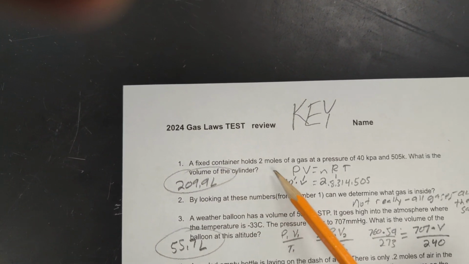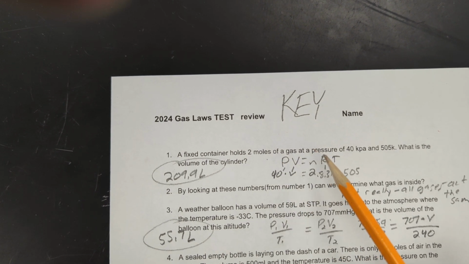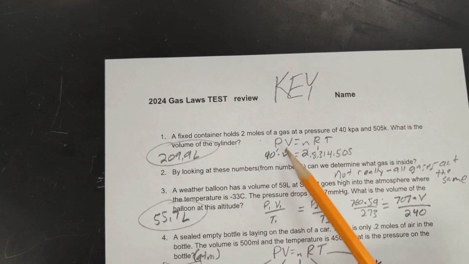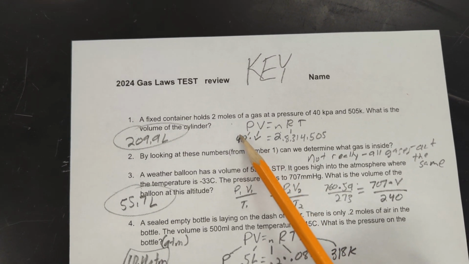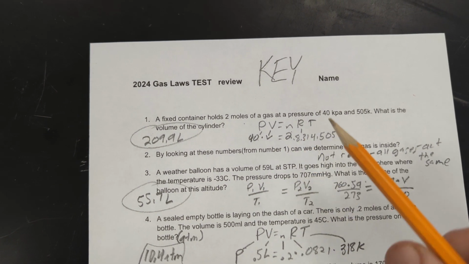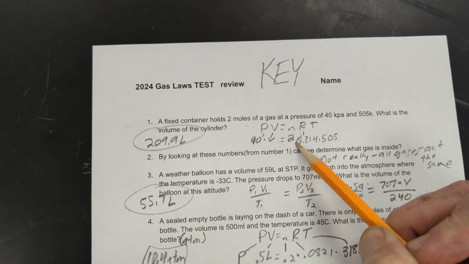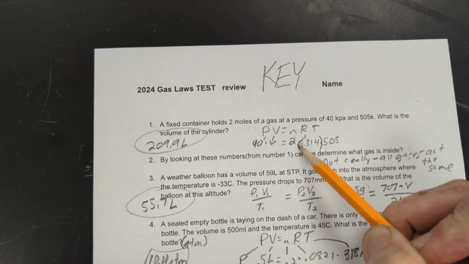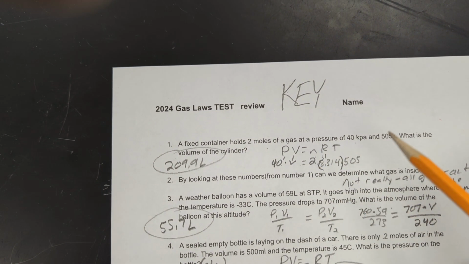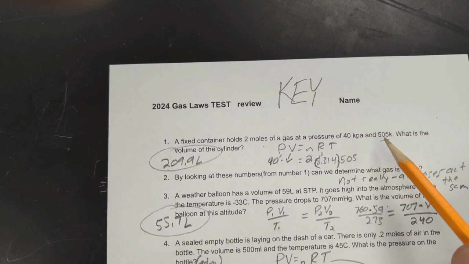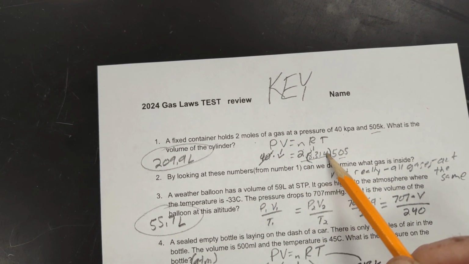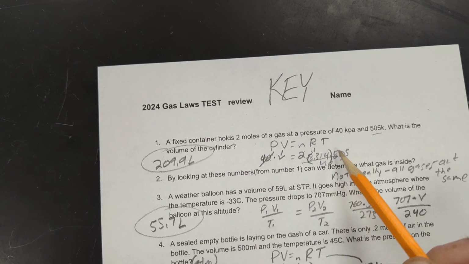A fixed container holds 2 moles of gas. Once you see it says moles, you know we've got to use PV = nRT, right? 40 kilopascals, so that is our pressure. See, I just wrote the formula down. The pressure's there. 8.314, that is the R for kilopascals. This is on page 1 of your things. 505 Kelvin, that's our temperature. So we solve this, take the 40, we're going to put it down there on the bottom of those three.